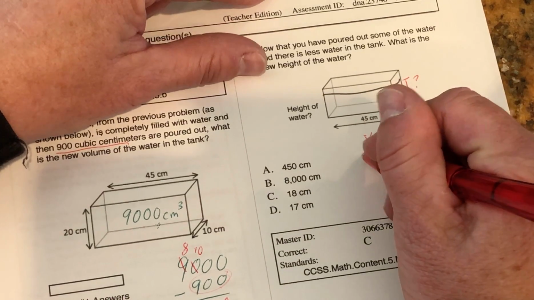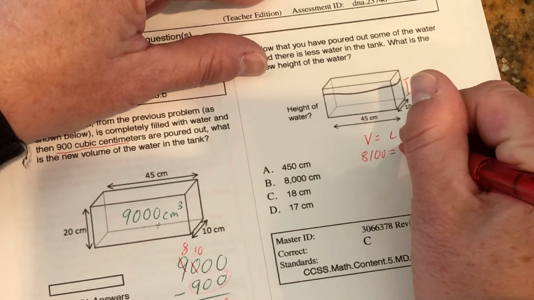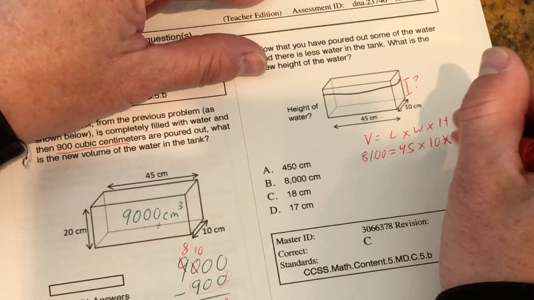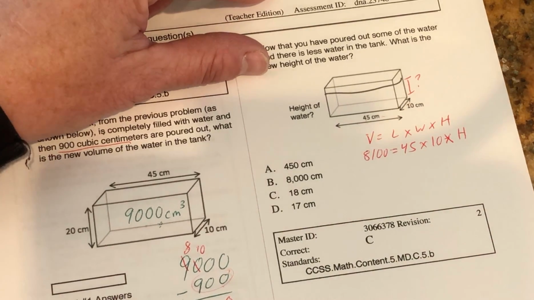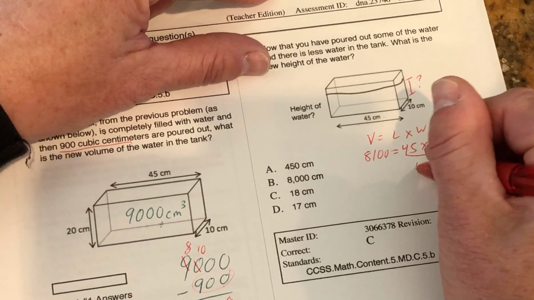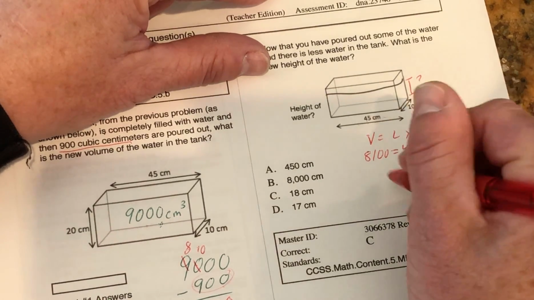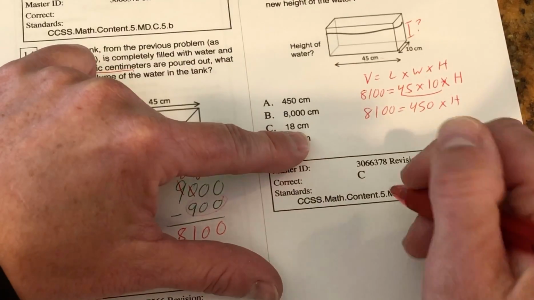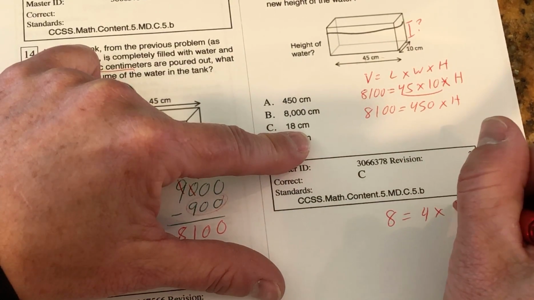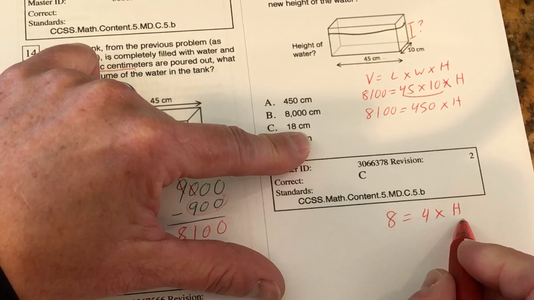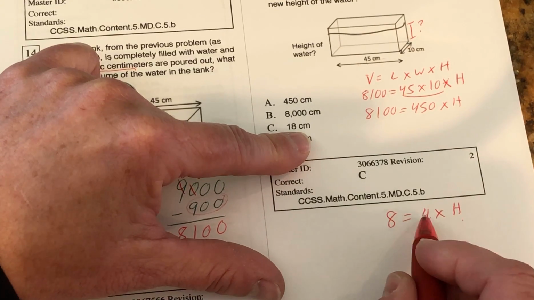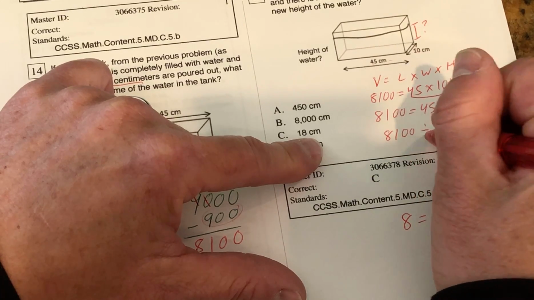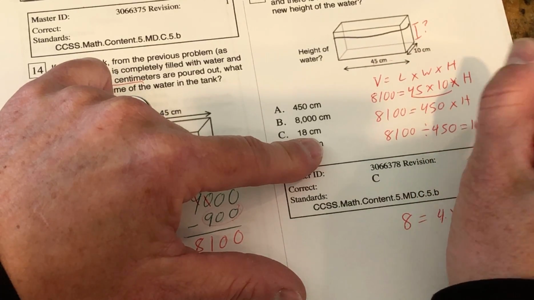you can do 8,100 equals the length, which is 45, and the width, which is 10, and the height, which you do not know. We know 45 times 10 is 450 times the height equals 8,100. Now, if I had 8 equals 4 times h, you would know the h is 2 because 4 times 2 equals 8, or 8 divided by 4 equals 2. So we're going to just do that same thing here. We're going to do 8,100 divided by 450 will equal our h.